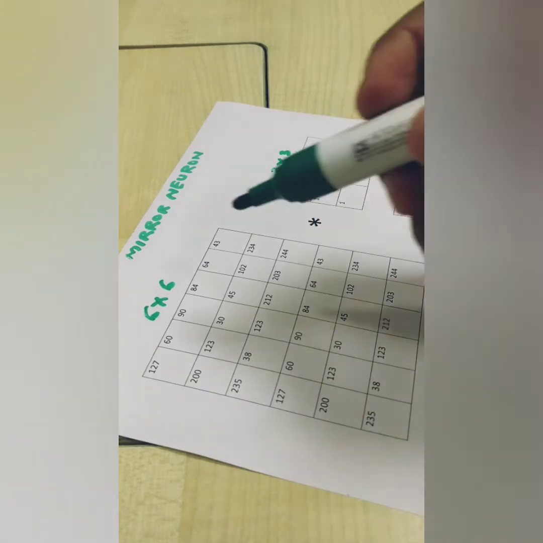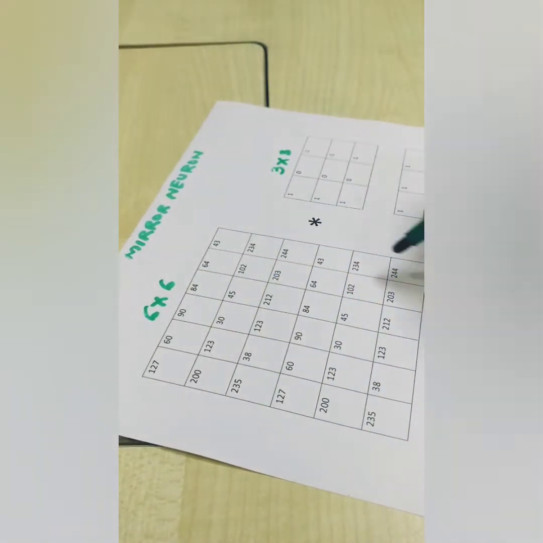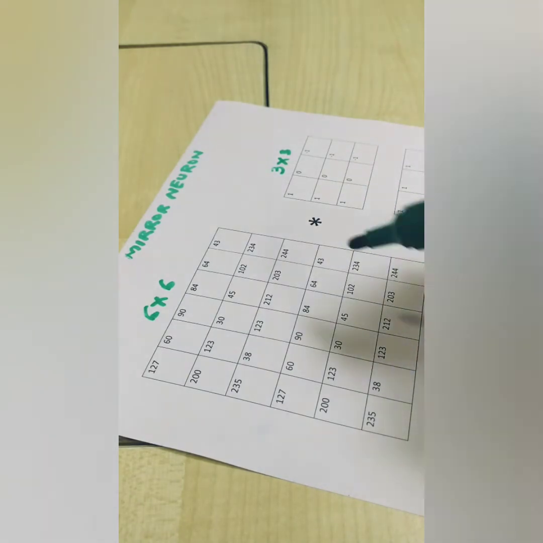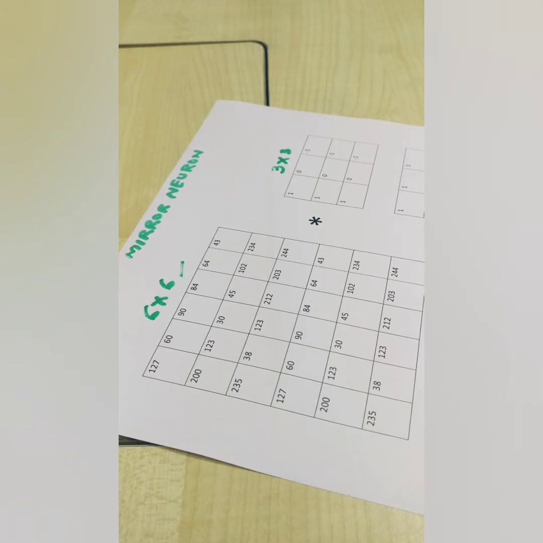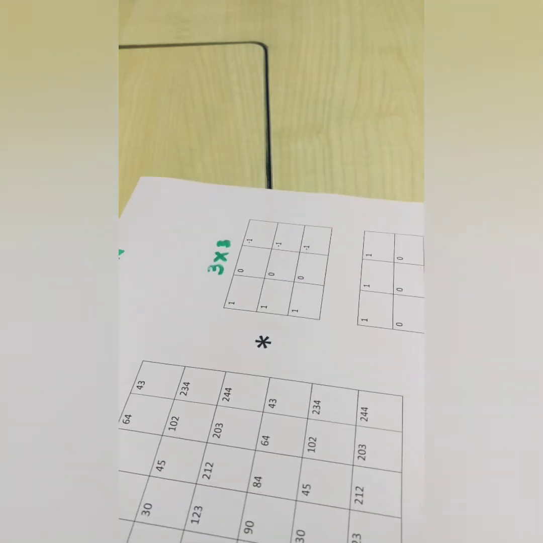So for example, I have an image, and just assume that this is a 6 by 6 image. These are the pixel values. What we typically saw in a convolutional neural network, and that's where the interview question is, is that we use something like this.